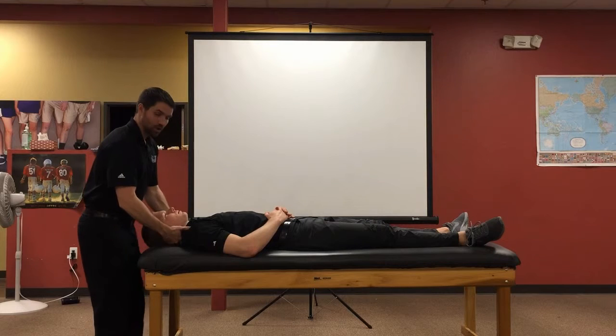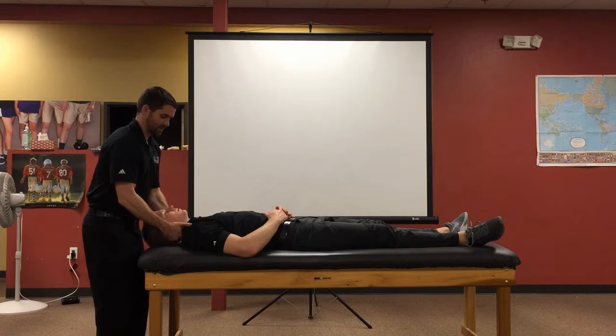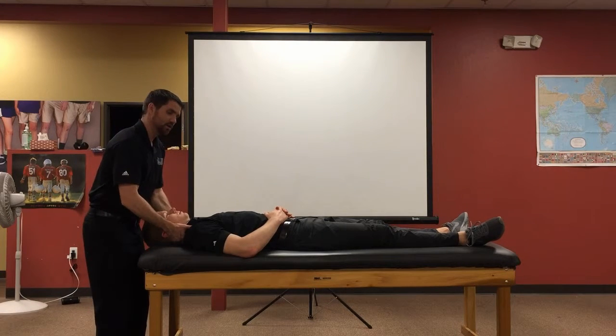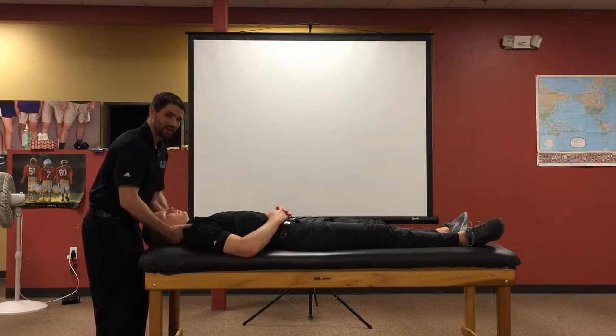For extension, you're going to place your fingers on a specific segment, spinous process, and just lift into a little bit of extension, and then reset their cervical spine, lift at the segment below, reset them back to neutral, lift again, and work your way down.